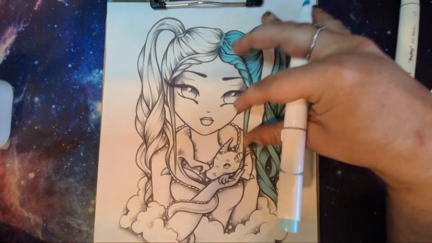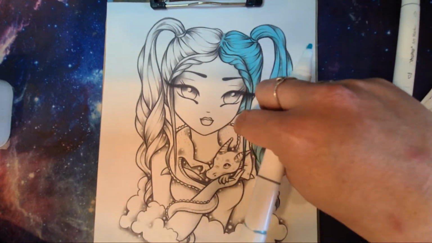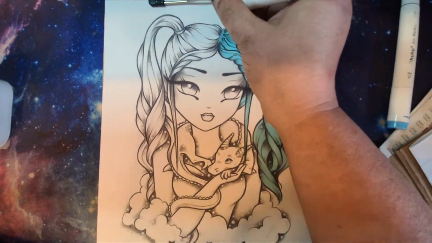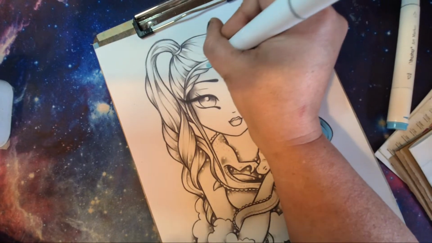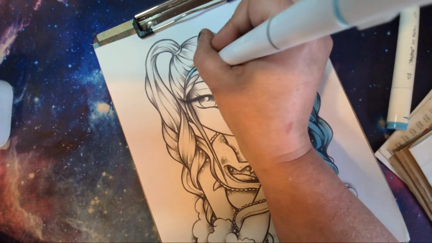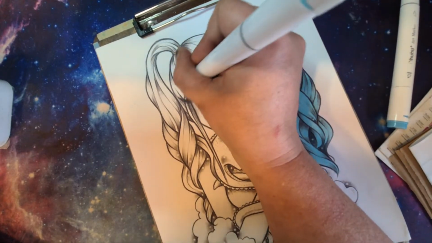Yeah, a lot of people think Harley Quinn when they see her, but there's another picture in the book that makes me think Harley Quinn. I don't know why. But I will do the tips of her hair pink. I'll get my Sakura pink out and do the tips of her hair.